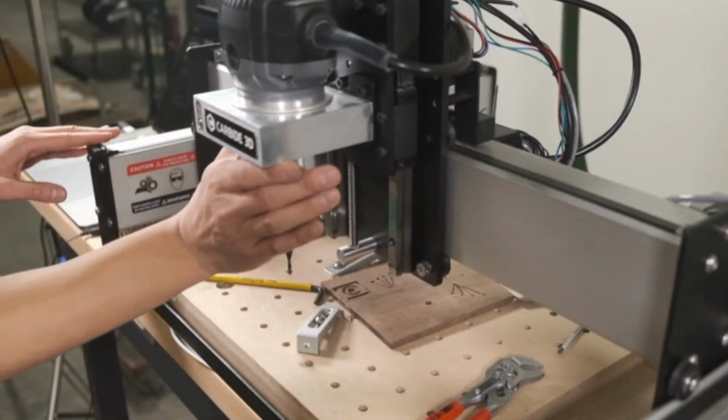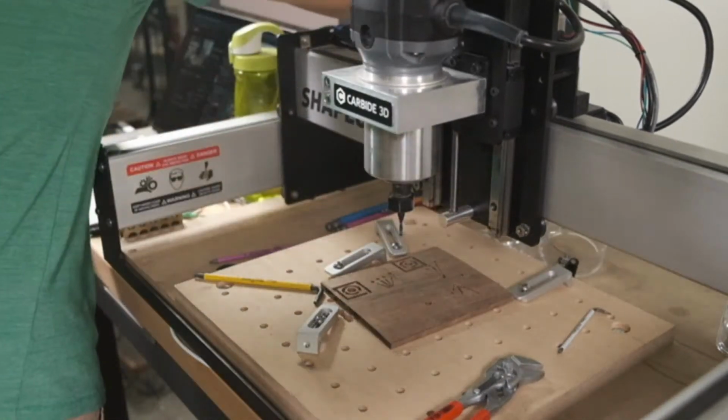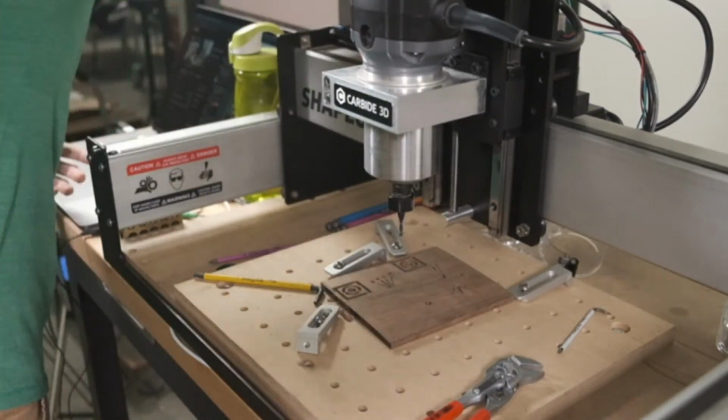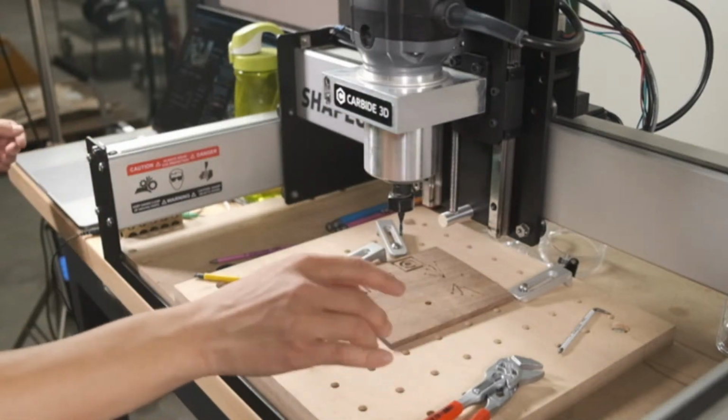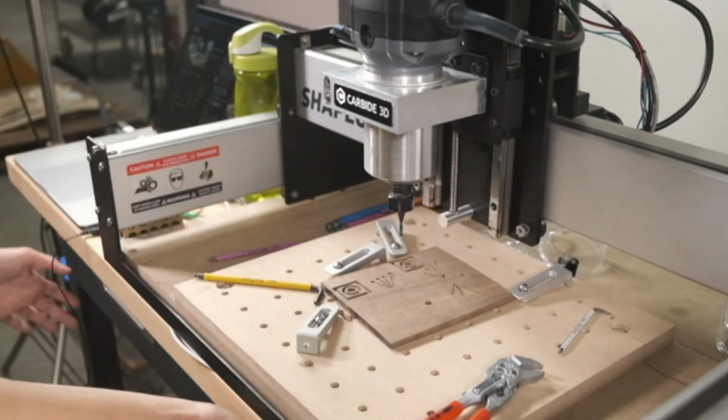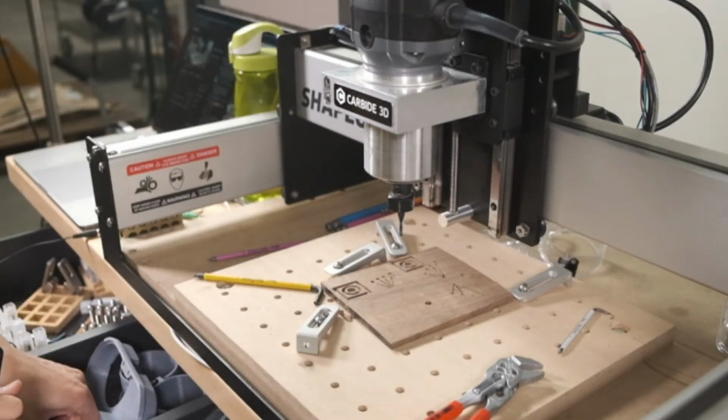I'm going to turn this back on and check the chat. So, a favorite way to clean my collet? Sure, let's go over that.